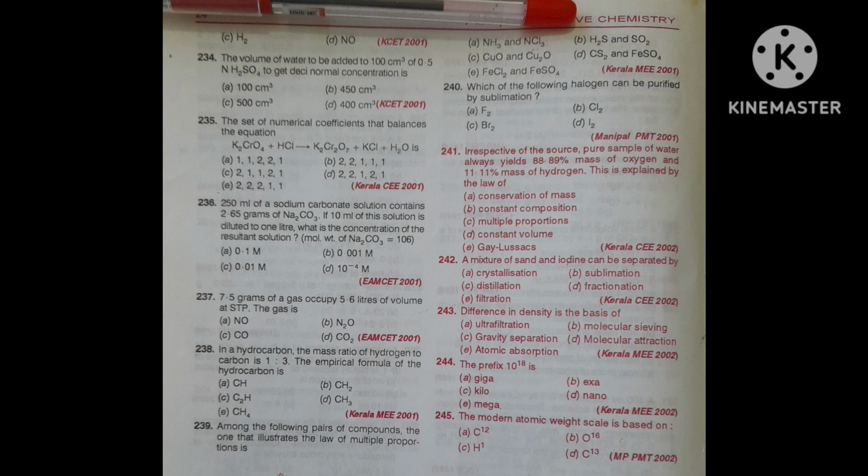This is explained by the law of: first option, conservation of mass; second, constant composition; third, multiple proportions; fourth, constant volume; fifth, Gay-Lussac's. Correct? Now you can answer this question.